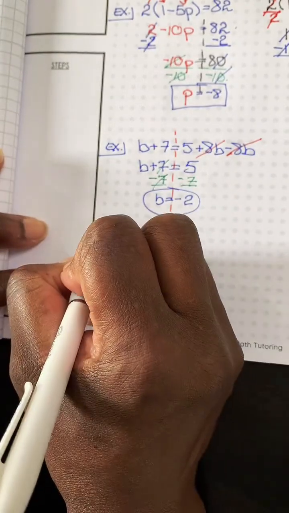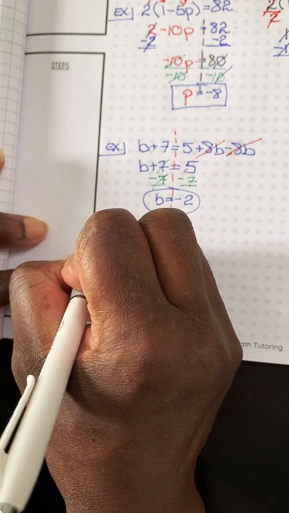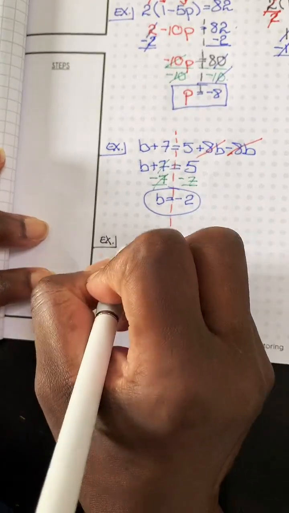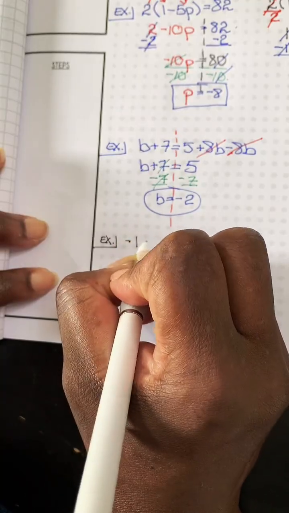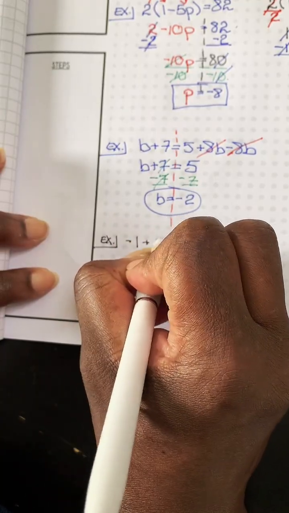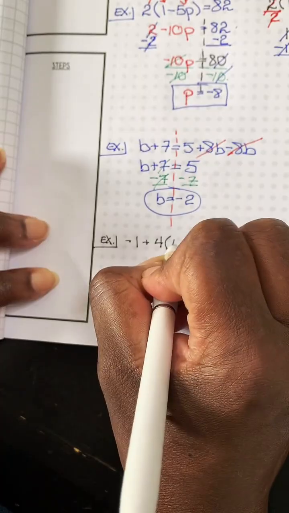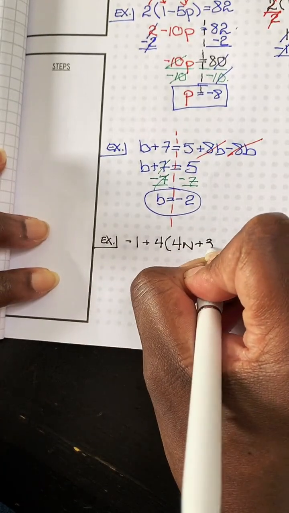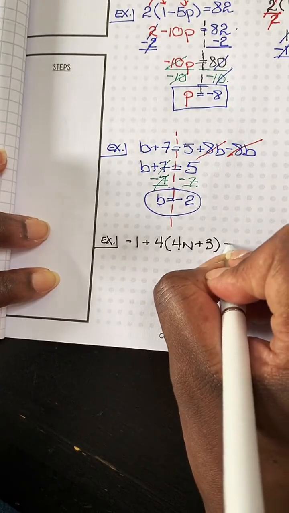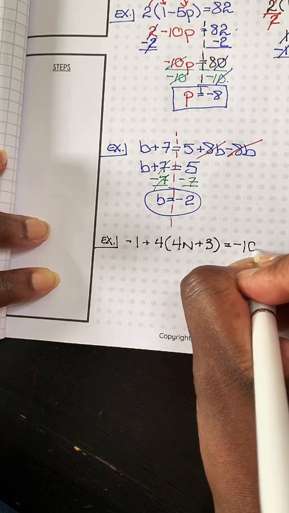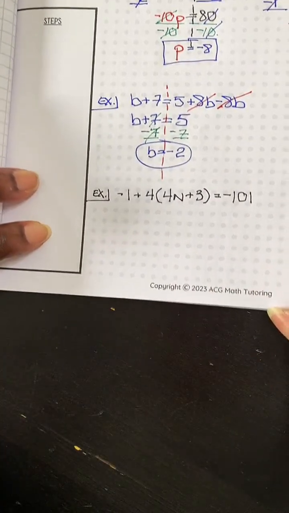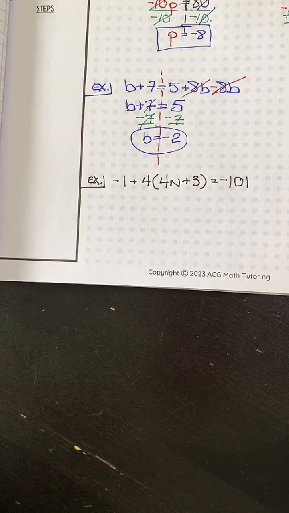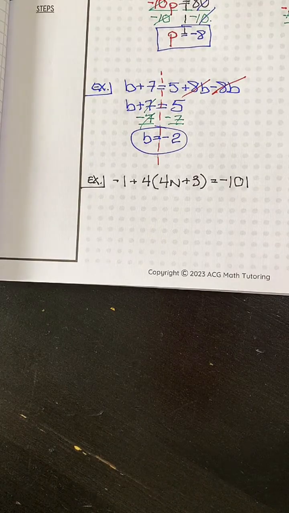Okay. All right, so here we go. One more. Let's go. So we got -1 plus, yes, I'm going to step it up, 4 times (4n plus 3) equals -101. Okay, I'm going to give you a minute. I'm going to give you a moment. Not a problem.